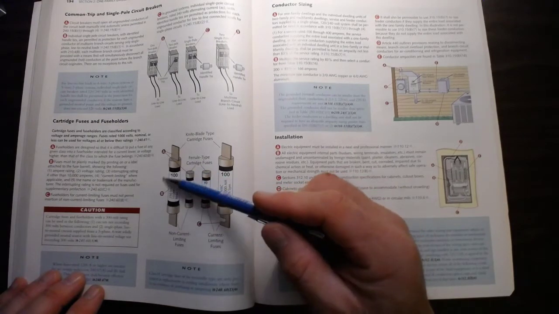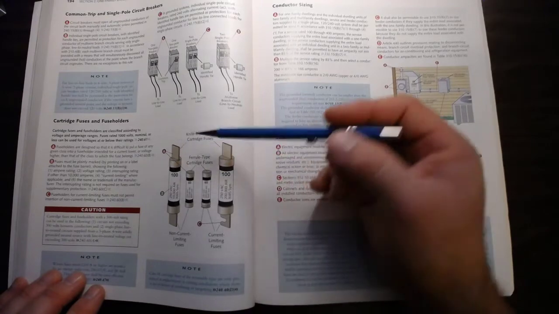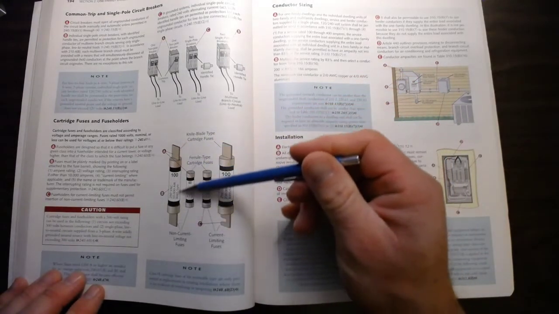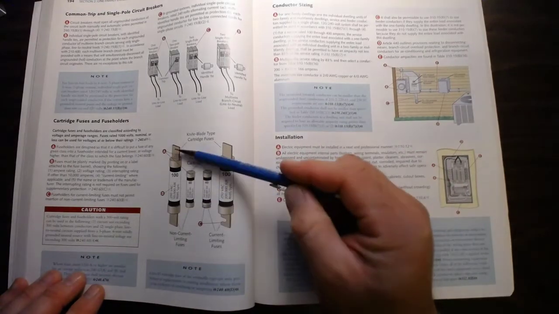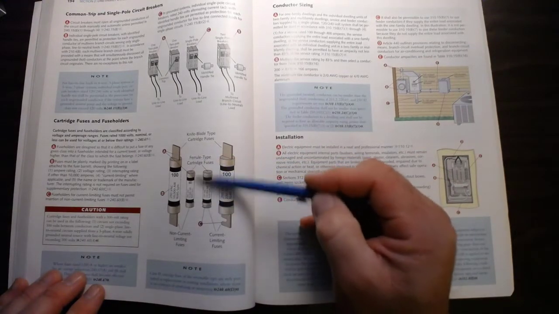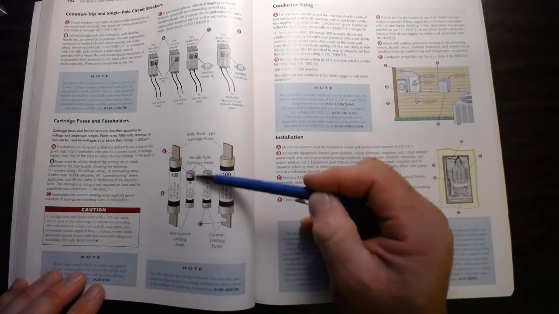On fuses, we can see that there's different types of fuses here. We have a non-current limiting. This is a knife style cartridge. This is a cartridge style fuse that will just plug in.